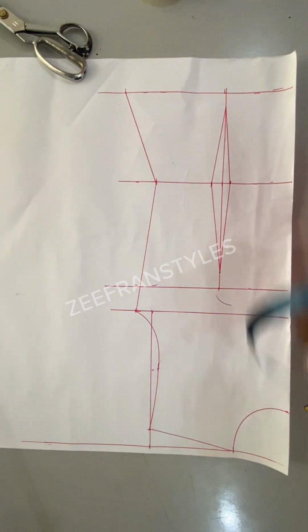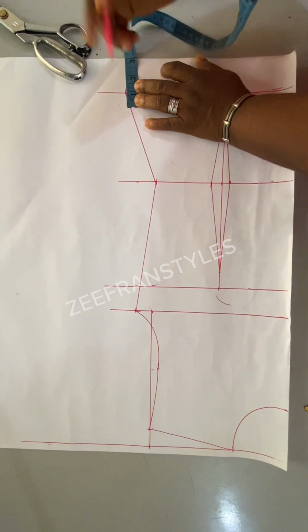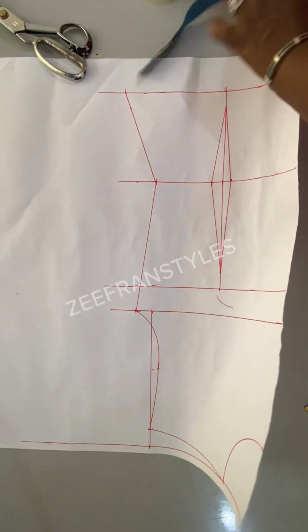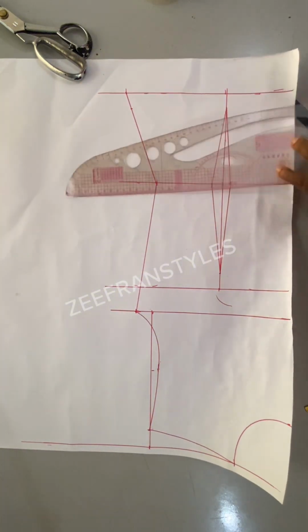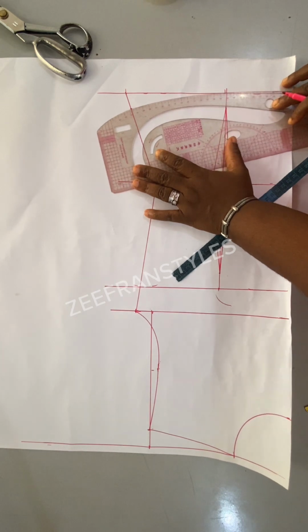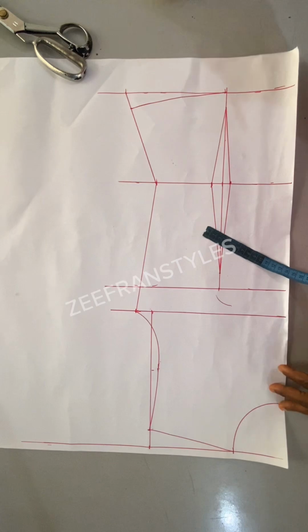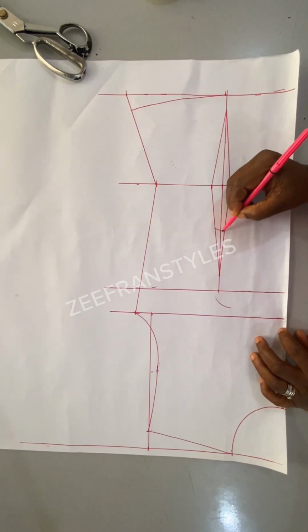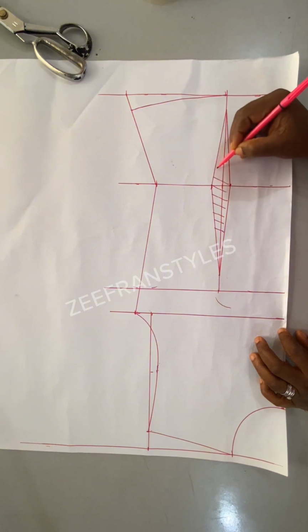Here we are. So the next thing we do is to come up here by 1 inch in order not to have a pointy end. So we connect it back to the dot line. Just note how I'm turning my curve ruler so it can give me a perfect shape. There we are. This is your basic bodice.